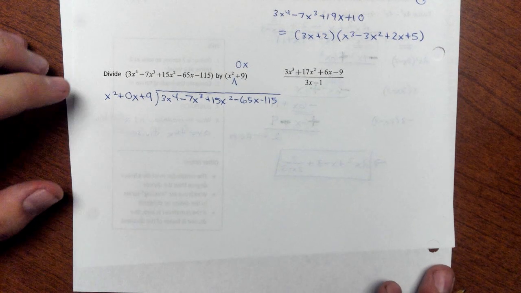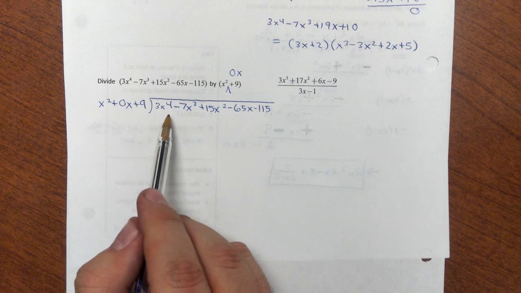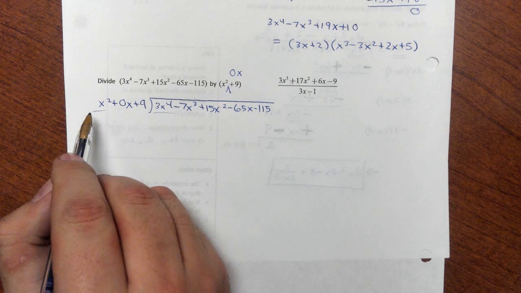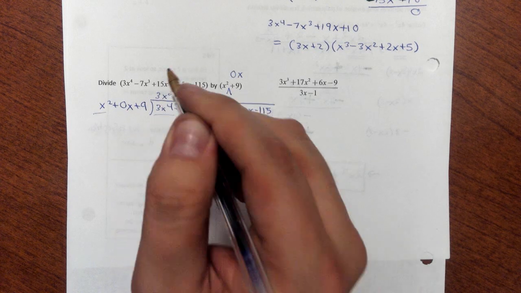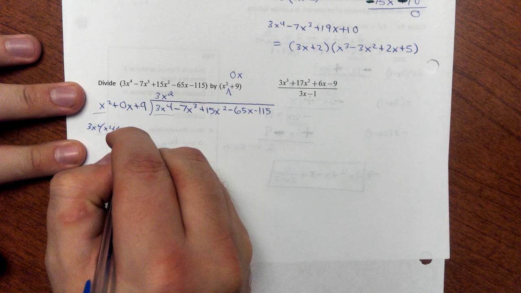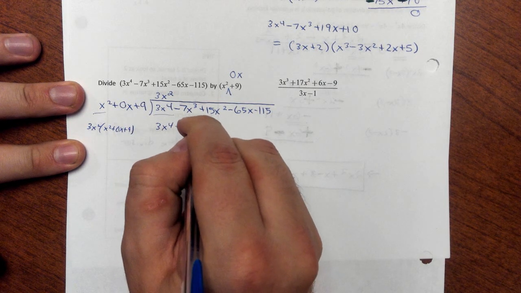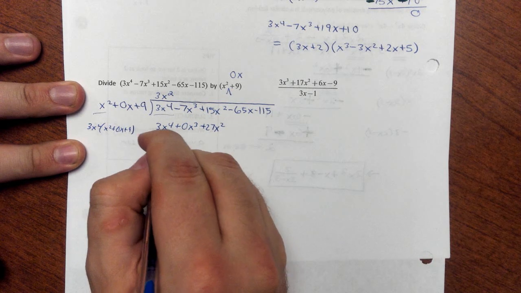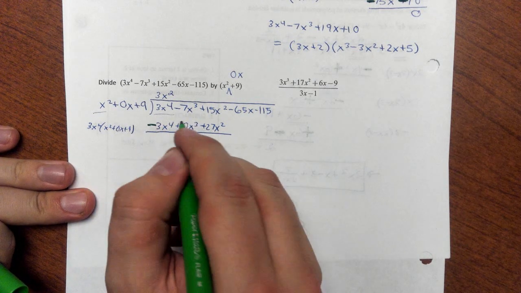And I probably should have given myself a tiny bit more room there. Since this is a trinomial, I will be looking at 3 terms at a time, but still, as I match it up, I'm only looking at the leading terms. From x squared to 3x to the fourth, I need to multiply by 3x squared. So if I do this, 3x squared times x squared plus 0x plus 9 will give me 3x to the fourth plus 0x cubed plus 27x squared. And again, what I want to do is subtract. So I will do just that.